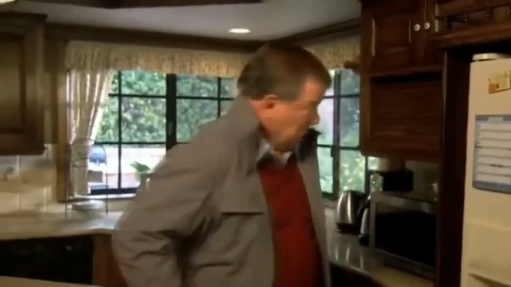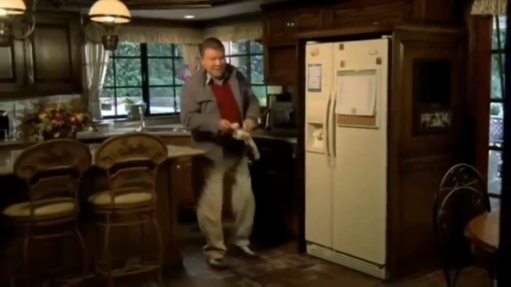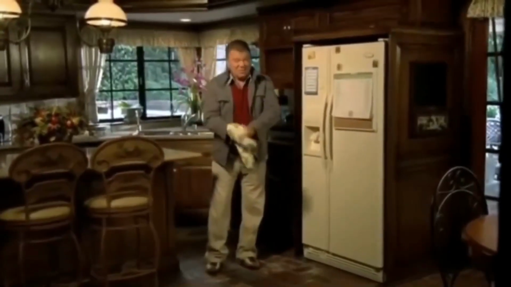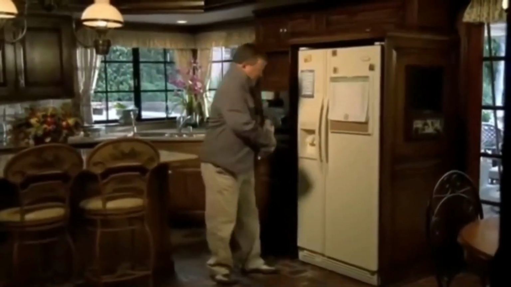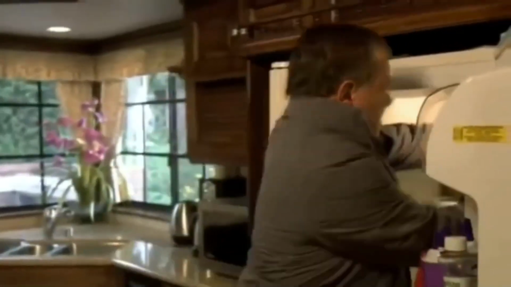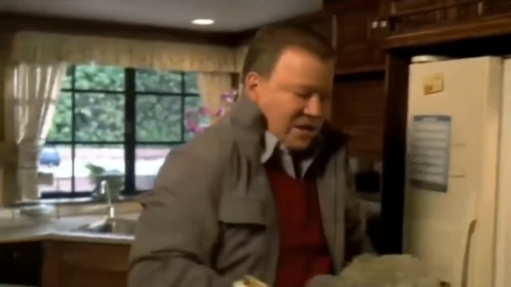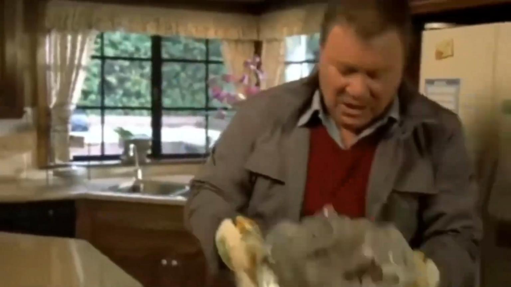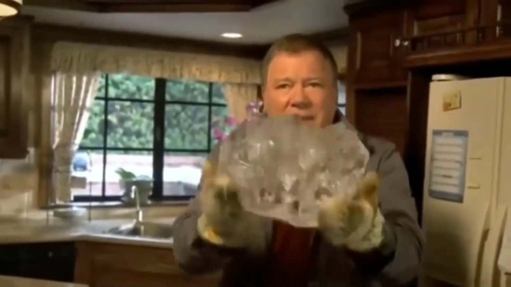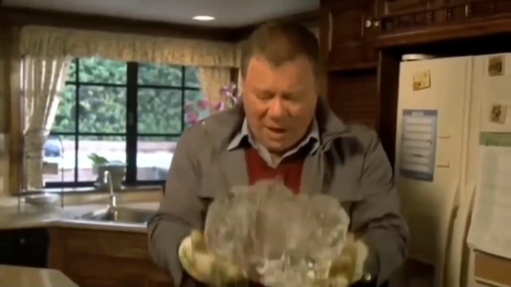Yeah. Ice. But ice is our friend. We skate on it. We put it in our drinks. We use it to help relieve injured muscles. But no. This ice was not nice. It was huge. Just like this one. Weighing about 20 pounds. Imagine this crashing through your ceiling. So where in heaven's name did a piece of ice this size come from?